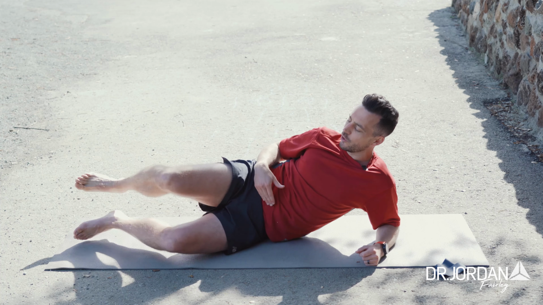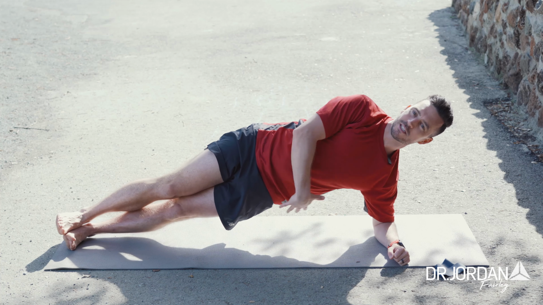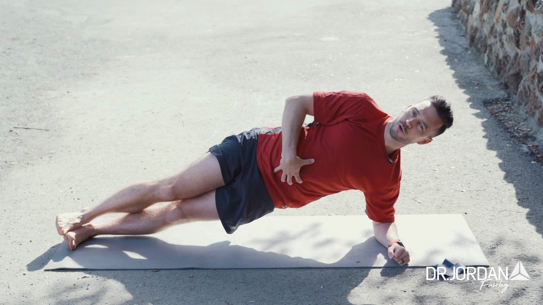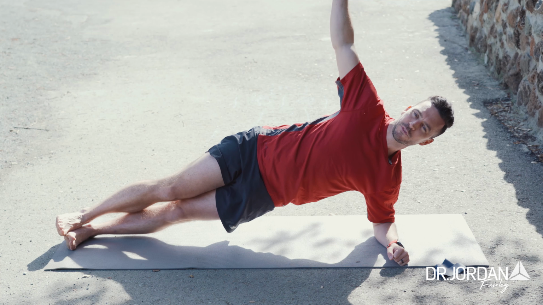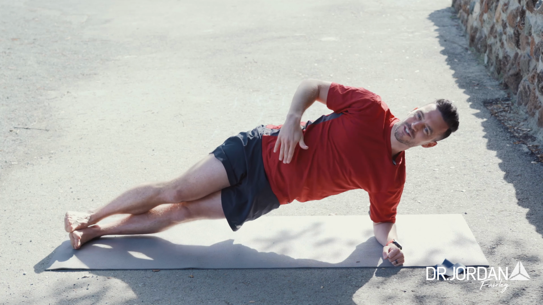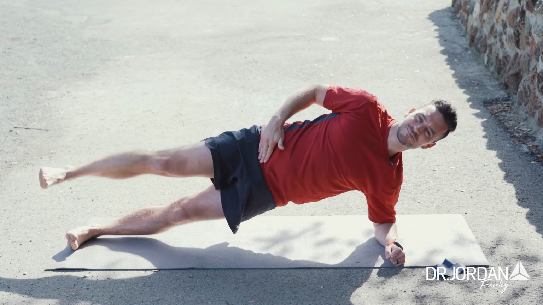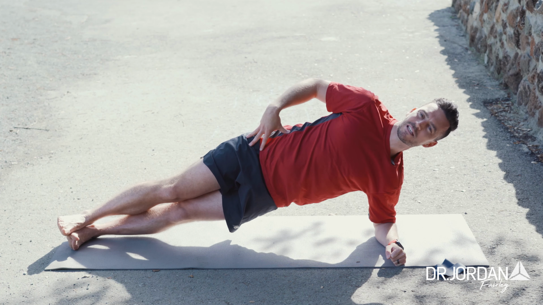In this position, you could also then go into a side plank to get the main trunk stability. So your serratus anterior, the outside of your abs, to work with your core, to work with your glutes, to work with your hip stabilizers, and hold this for 30 seconds to a minute to 2 minutes. If you want to challenge yourself even further, you can start to raise one leg up. And so now I'm working both sides of my core in the hip stabilizers.